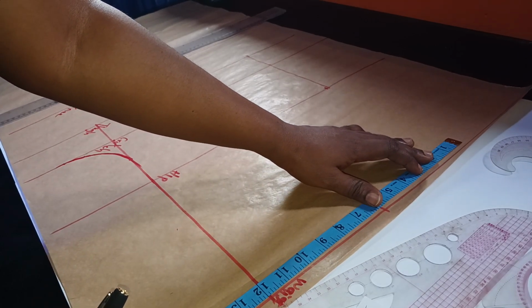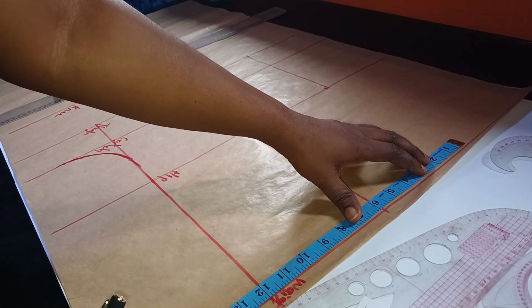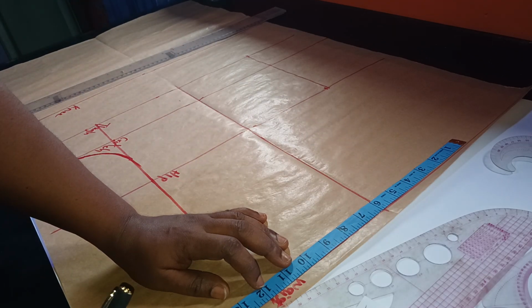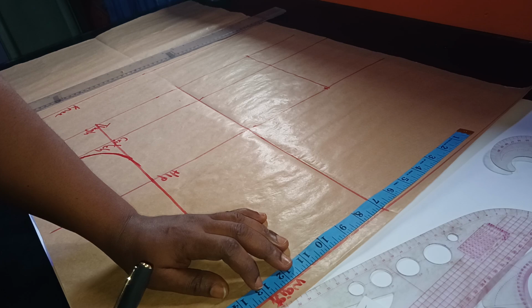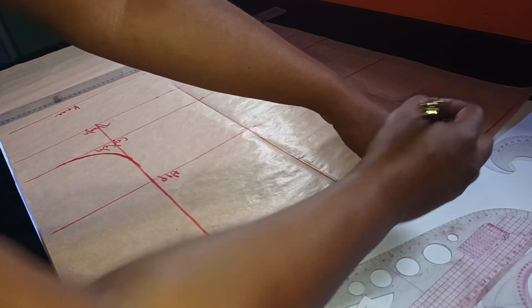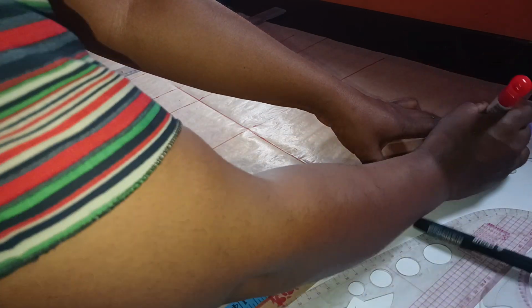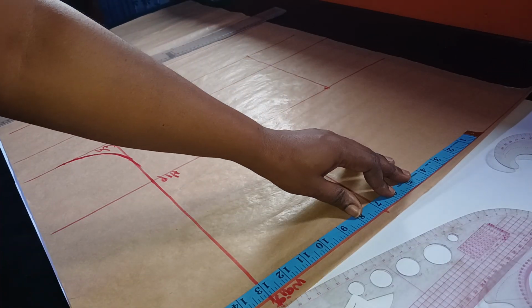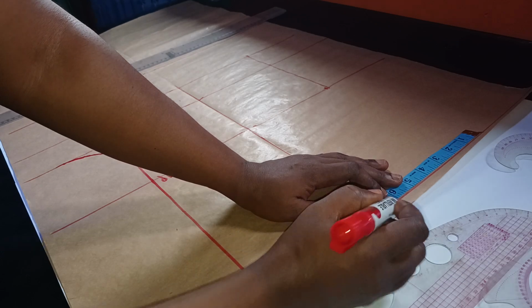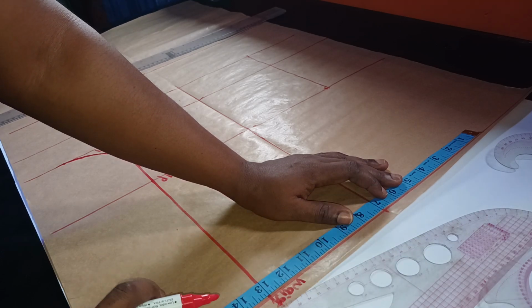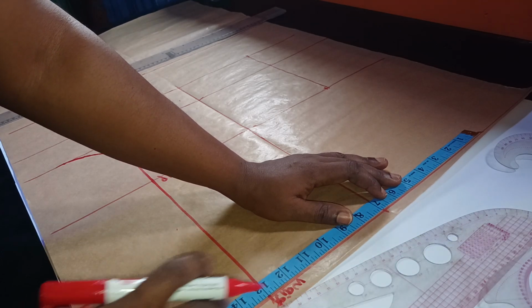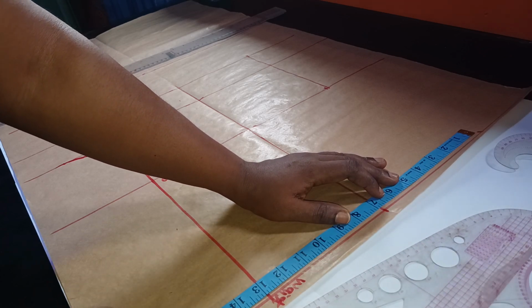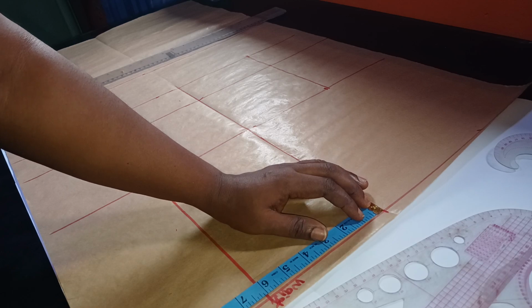Taking our 12 inches from the waistline, we are going to add our dart to it. So add that 1 inch to it for the dart, making it 13 inches. That is 13 inches. So our dart is going to run from the center line here. If you are measuring to 13, that's 6.5, 6.5.